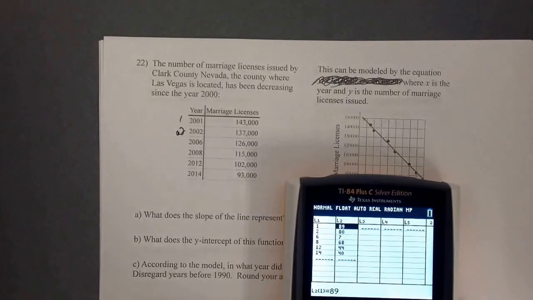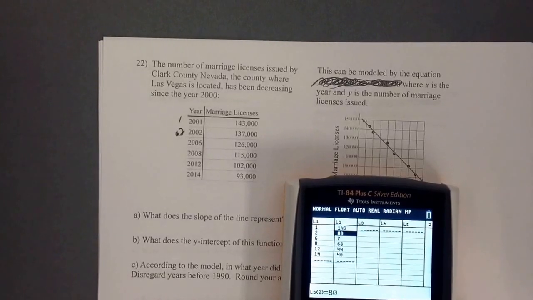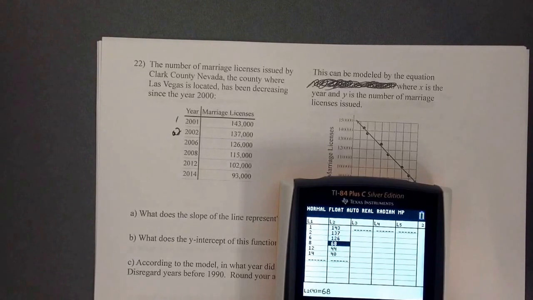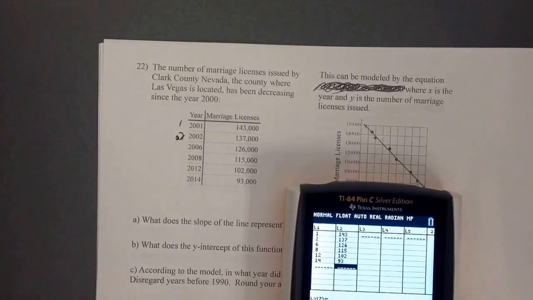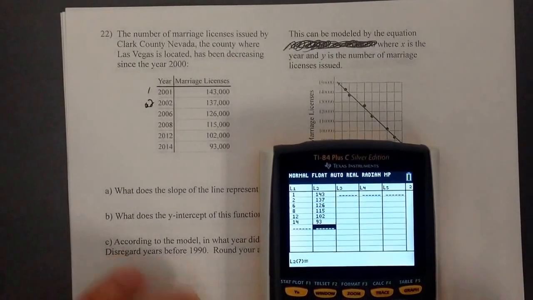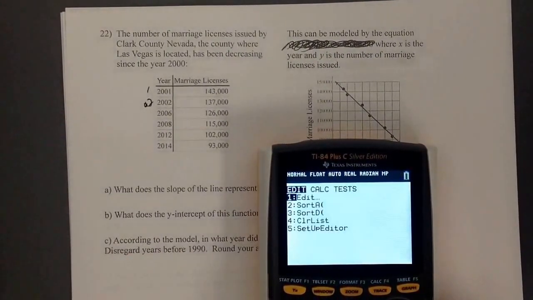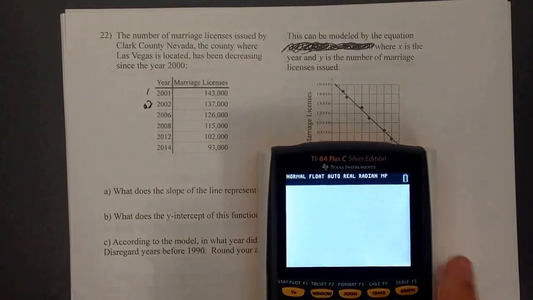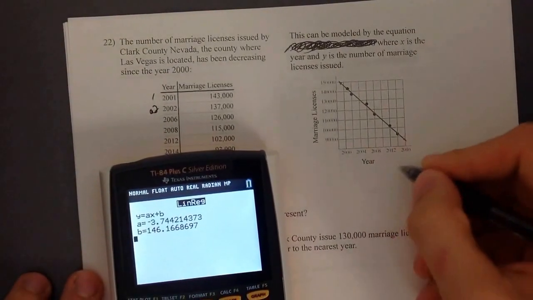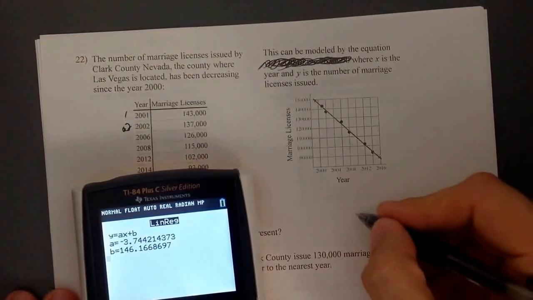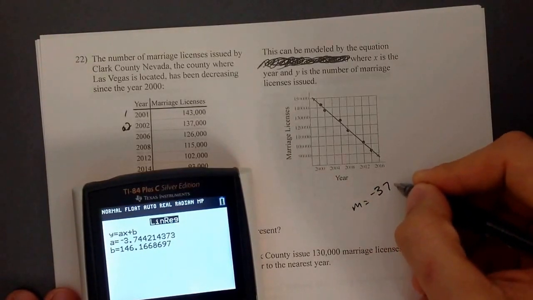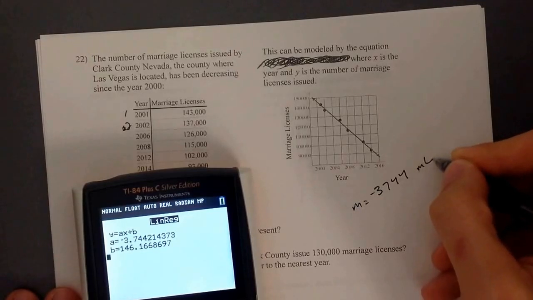Over here in L2, number of marriage licenses, and I'm going to leave them in the thousands so that I can be a little bit more accurate. I don't want to leave off a 0 and get the problem wrong. And then 93,000. Same thing, I want the linear regression equation. So statistics, we want to calculate the linear regression equation. It's going to give me, remember, y equals ax plus b, that a is your m. So my slope is negative, and this is in thousands, so I'm going to switch it back over to thousands, 3,744. That's marriage licenses per year that we're losing.